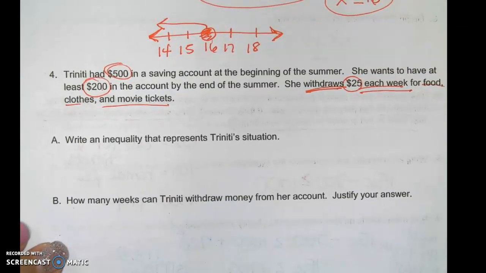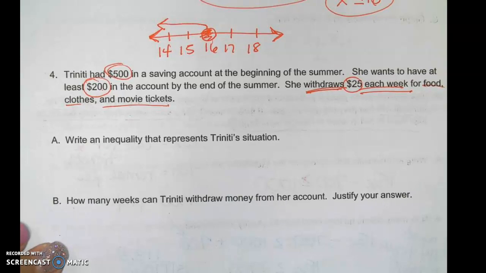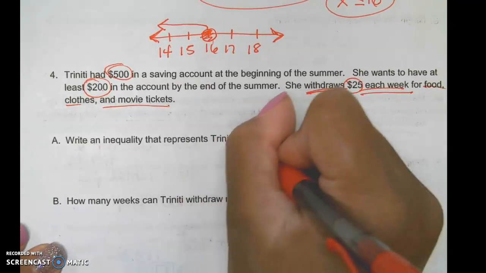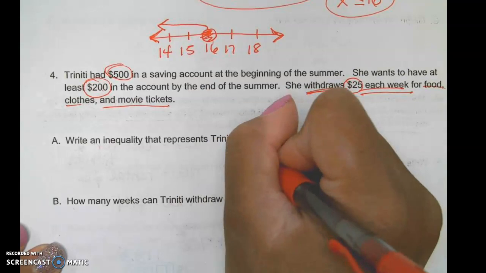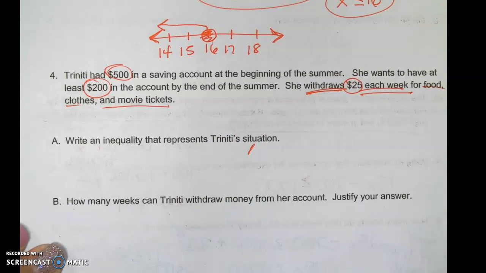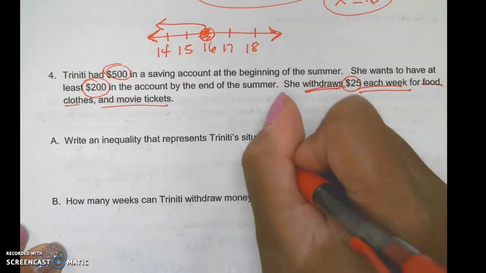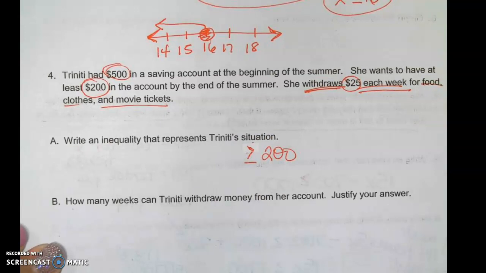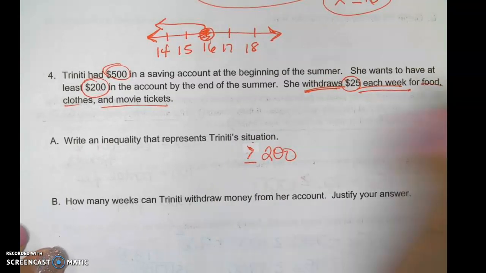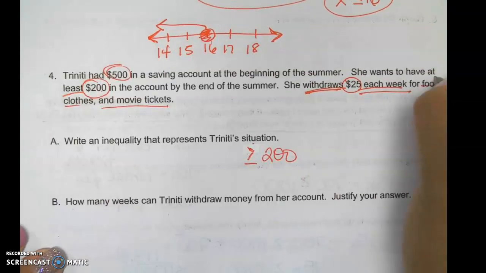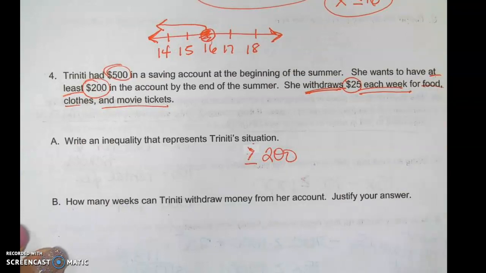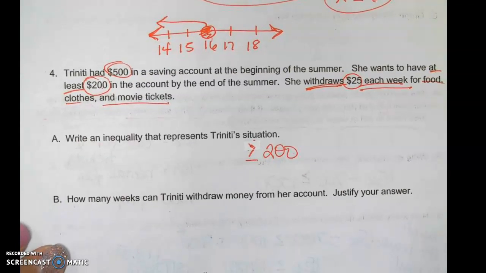So this can go like this. I want greater than or equal to $200. At least $200, so that's my minimum. At least is also a key word in your notes that you should have written down on September 19th.